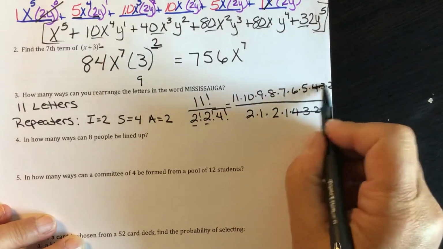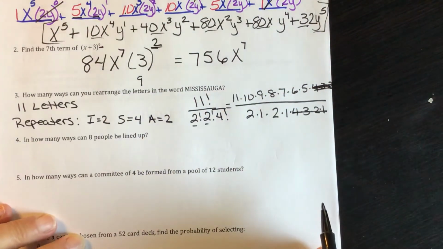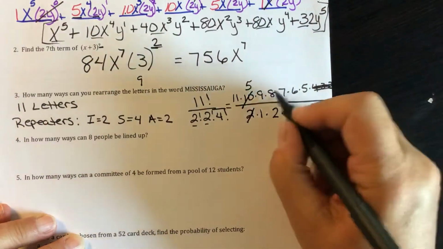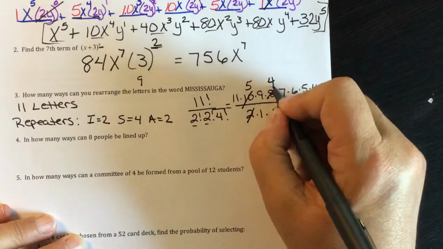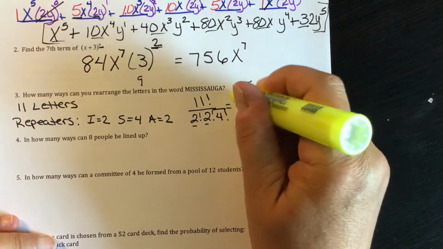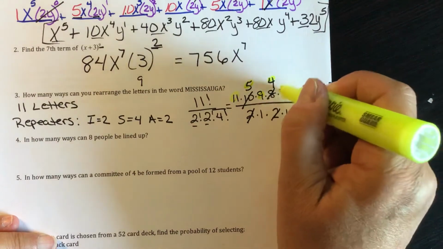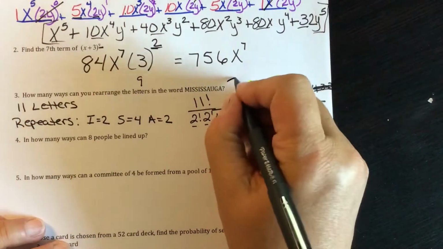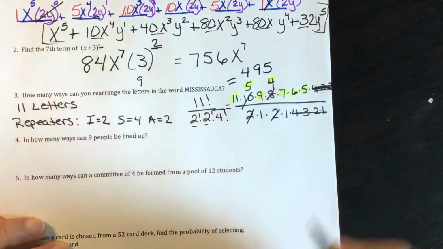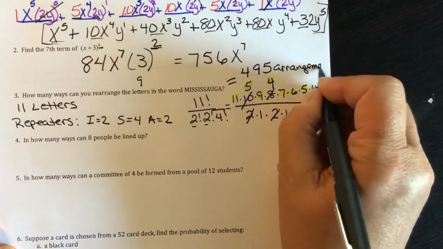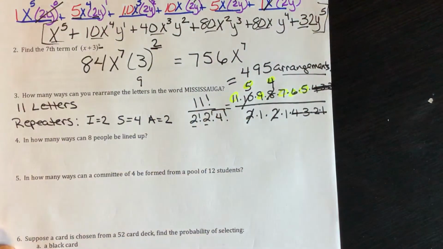The 4, 3, 2, 1s will cancel up here, and then 10 divided by 2 is 5, and an 8 divided by 2 is 4. If I multiply all those numbers I have left, 11, 5, 9, 4, 7, 6, 5, together, I get 495 arrangements.